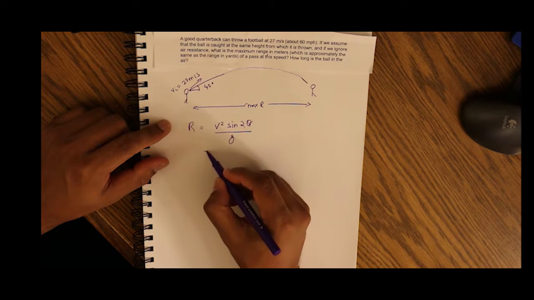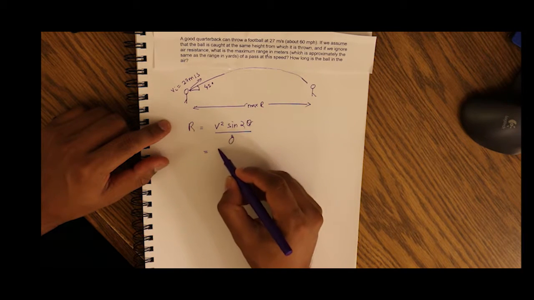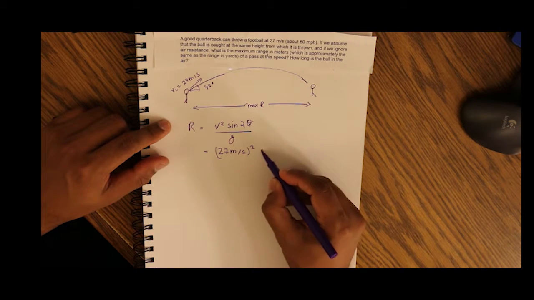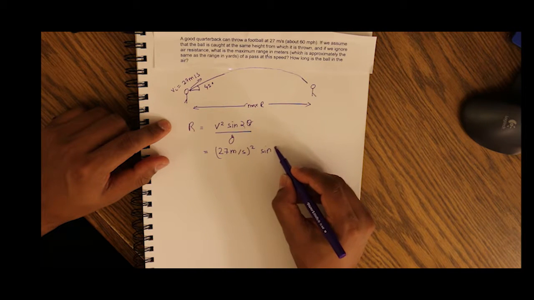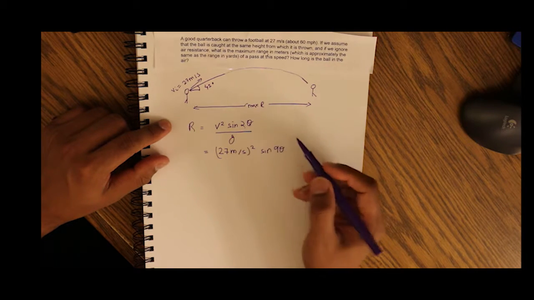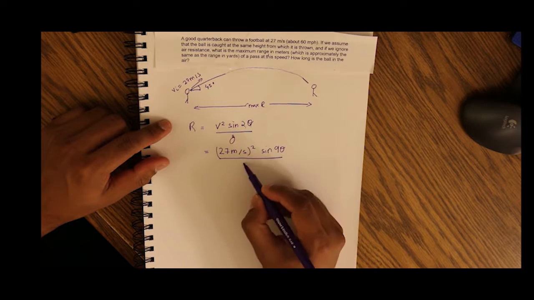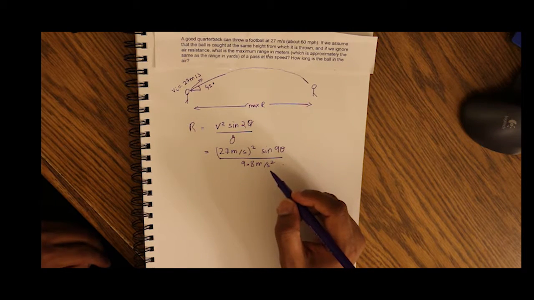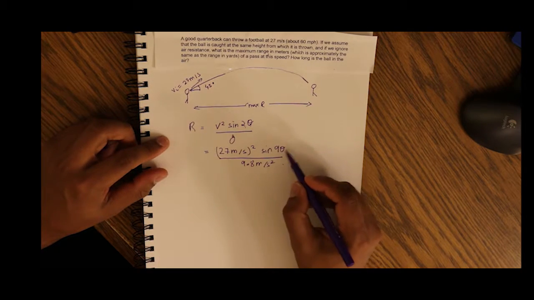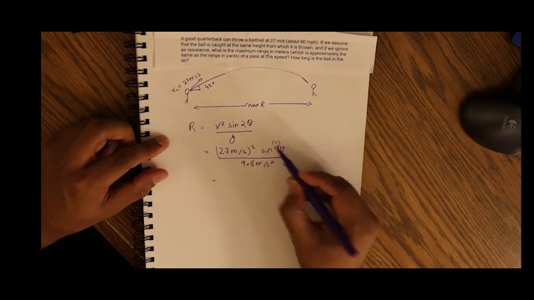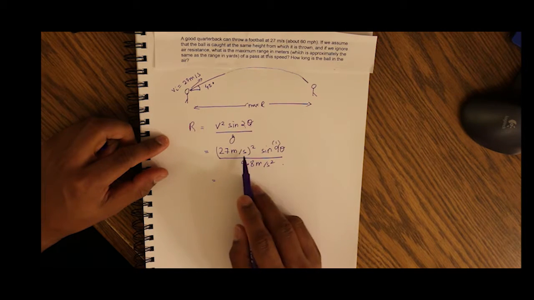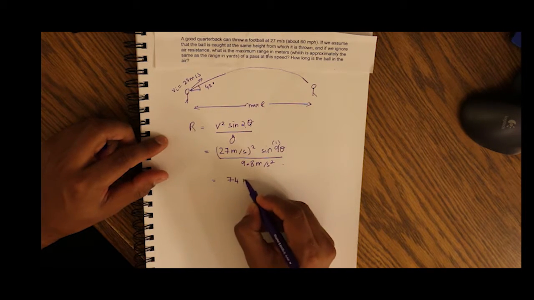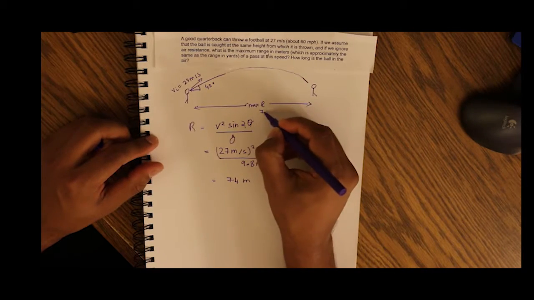So if we know our velocity initial as 27 meters per second and we know our theta is 45 degrees, that is sine of 2 into 45, which is sine of 90, over 9.8 meters per second square. What we end up with, we know that sine of 90 is equal to 1. So this value is equal to 1. So it's essentially square of 27 meters per second divided by 9.8, which gives us 74 meters. So we know the maximum range is 74 meters.